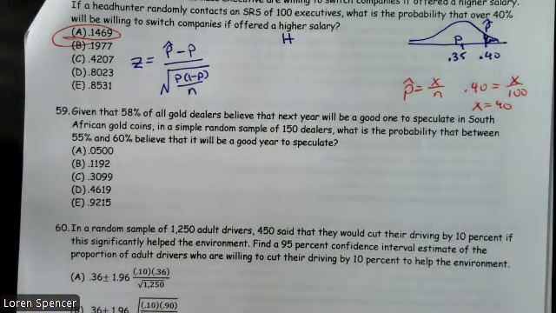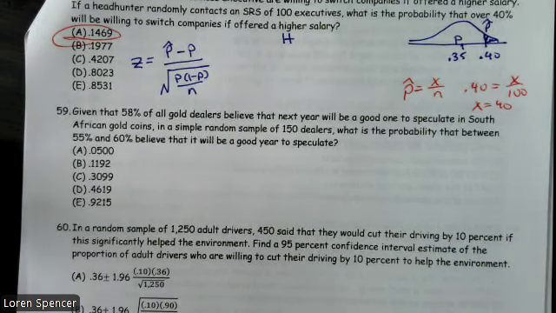Given that 58% of all gold dealers believe that next year will be a good one to speculate in South African gold coins, in a simple random sample of 150 dealers, what is the probability that between 55 and 60% believe that it will be a good year to speculate?